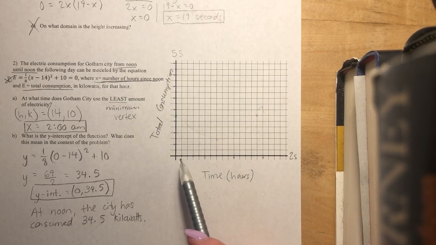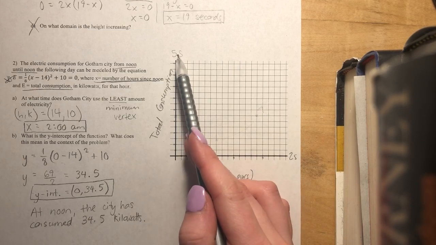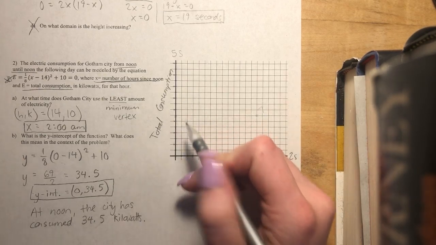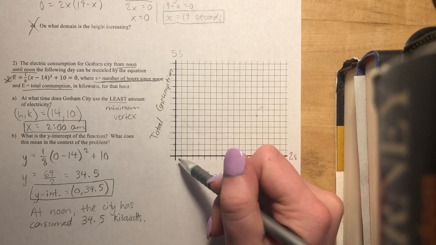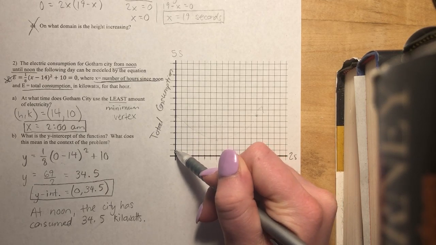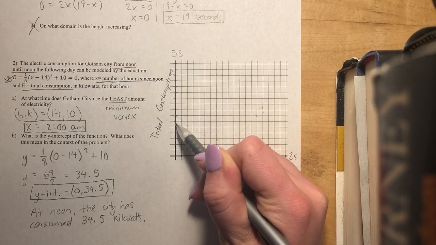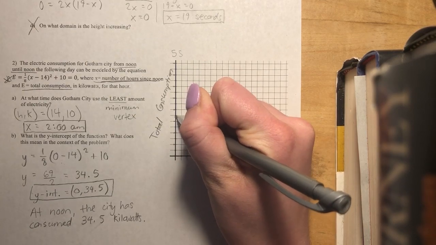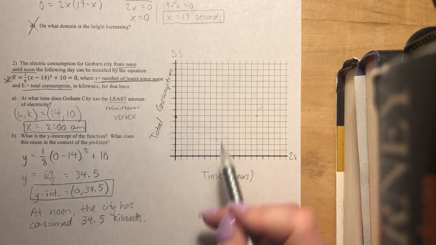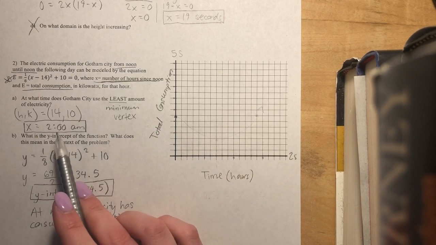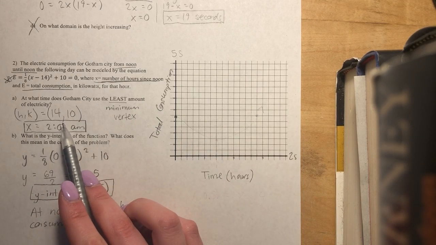So if we wanted to graph our y-intercept first, I scaled my y values by 5s. So we know at (0, 34.5), we're going to have our y-intercept. So if I count 5, 10, 15, 20, 25, 30, 35, right below it, we're going to have 34.5 for our y-intercept. We also know that our vertex is at the coordinate (14, 10).